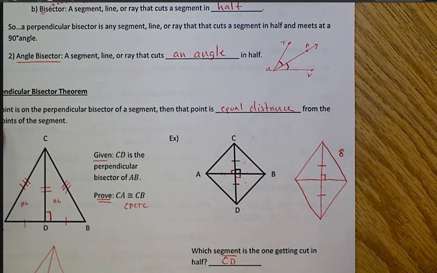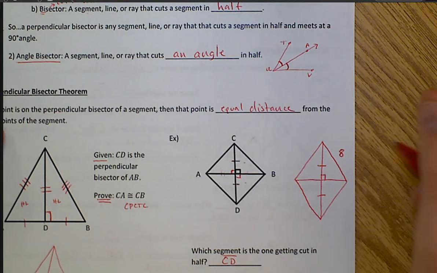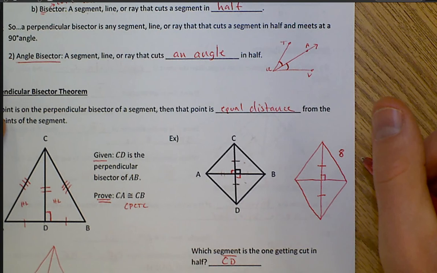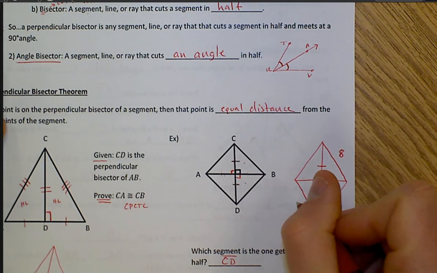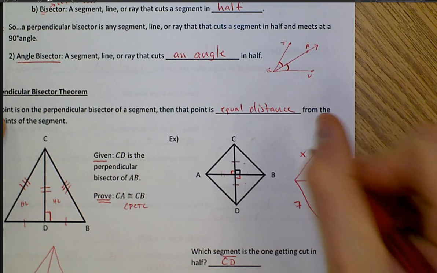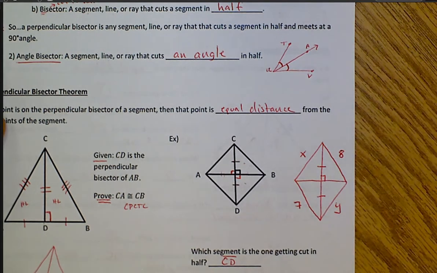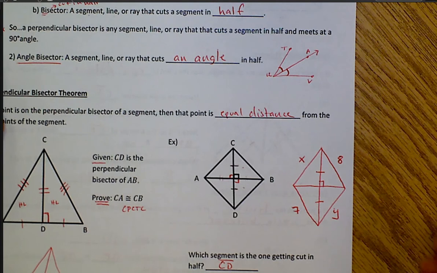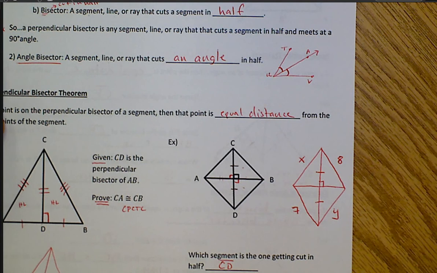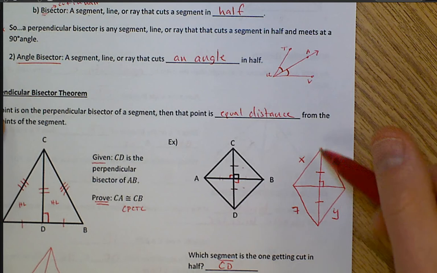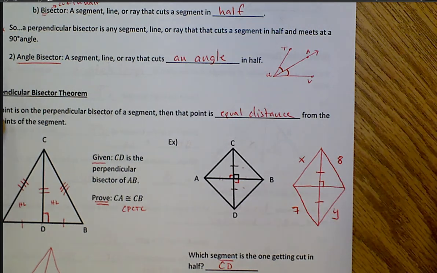Okay? Let's see. I want to put an 8 there. So this is a problem you'll see on a quiz, or a test or a homework, and I'll say, very simply, find the value of x and find the value of y. And what a lot of kids are going to do is they're going to get a little confused here, okay? So I like to look at it like this.